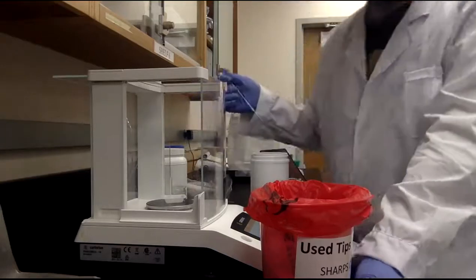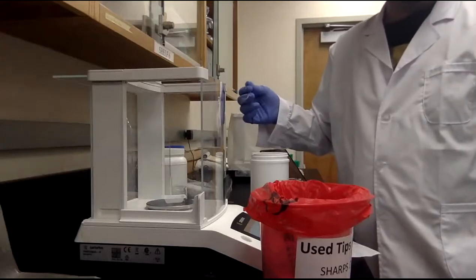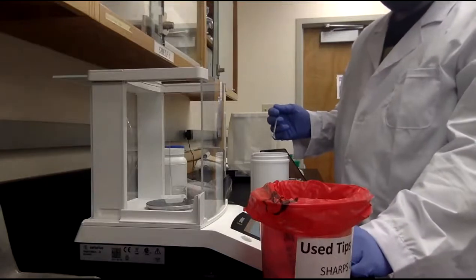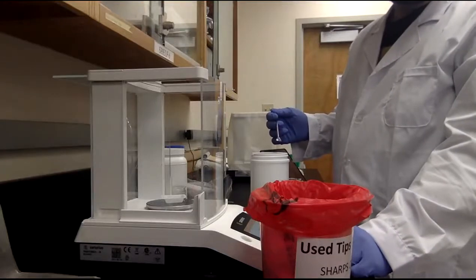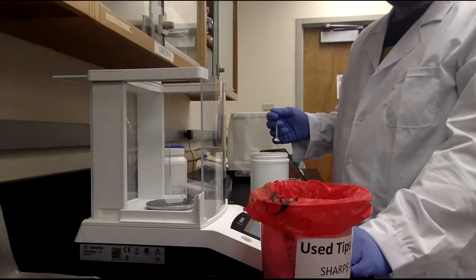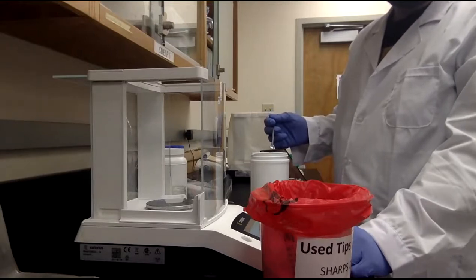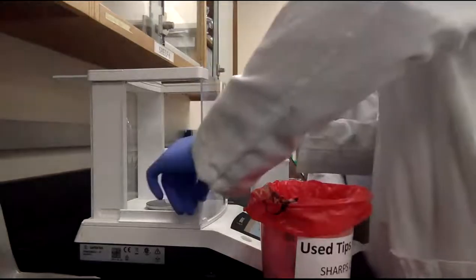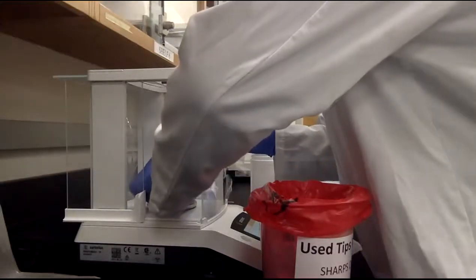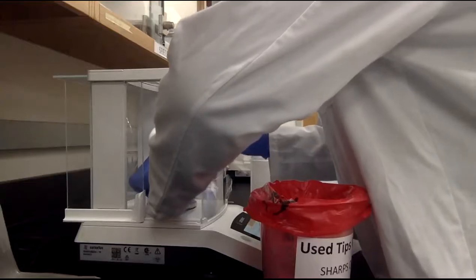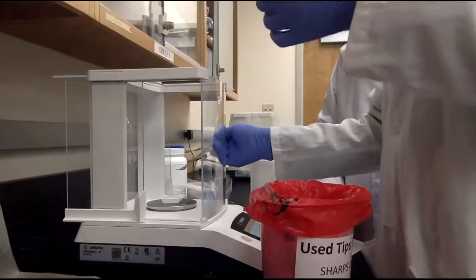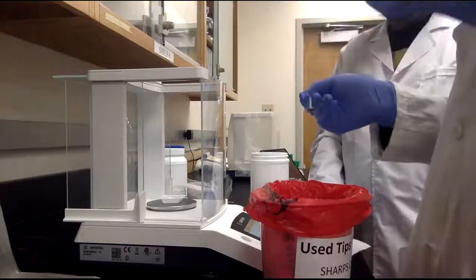So let me show you how to get this. Can I have the spatula? So when you are getting close, sometimes it's still more than what you need. You need 680, right?